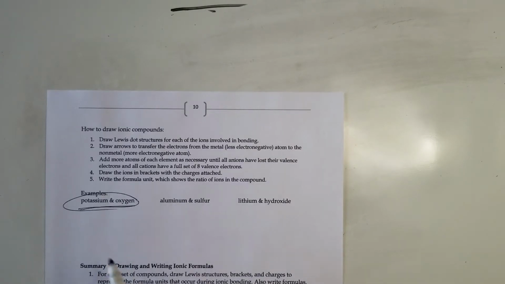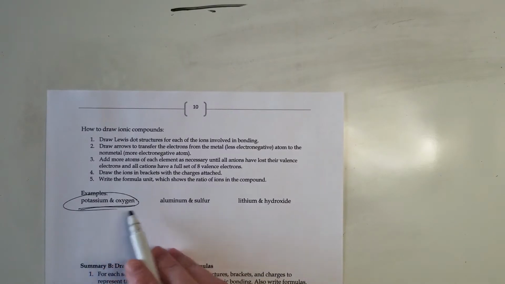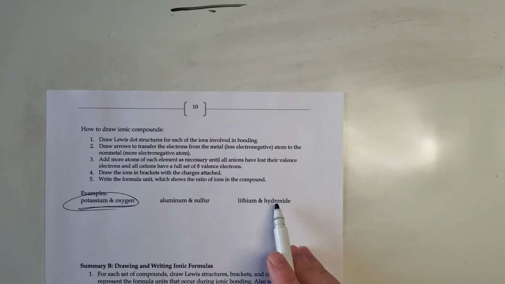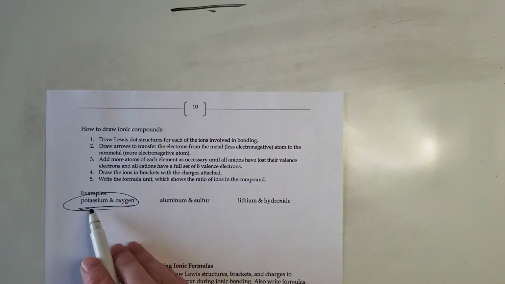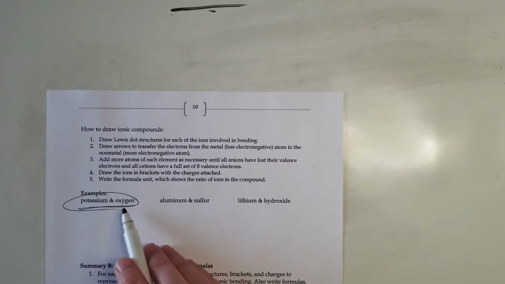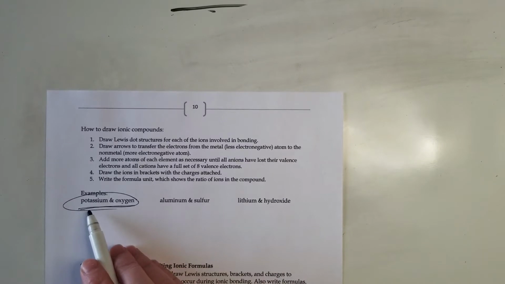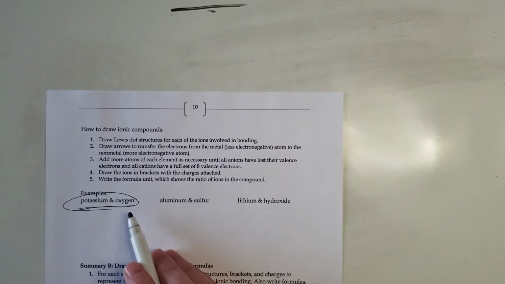Because in all of these pairs, potassium and oxygen, aluminum and sulfur, lithium and hydroxide, the metal of that pair is going to be so much less electronegative than the nonmetal, and so it's going to so easily give up its electron and completely transfer it over to the nonmetal. And so I'll draw that out.